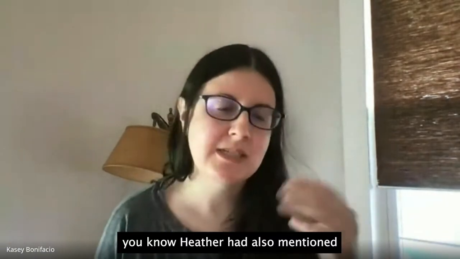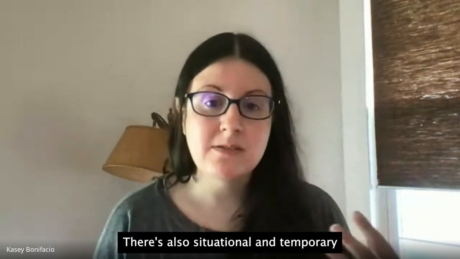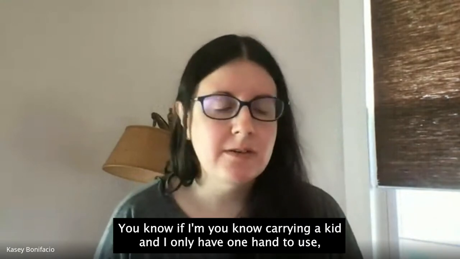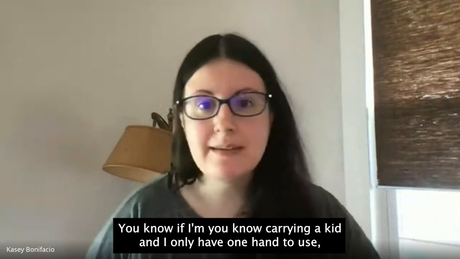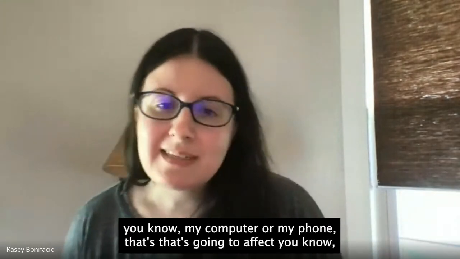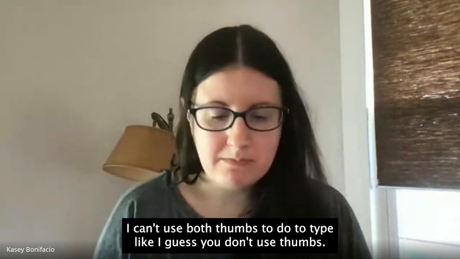Heather had also mentioned it's not even just permanent disabilities, right? There are also situational and temporary impairments or challenges that folks might encounter. If I'm carrying a kid and only have one hand to use my computer or my phone, I can't use both thumbs to type.